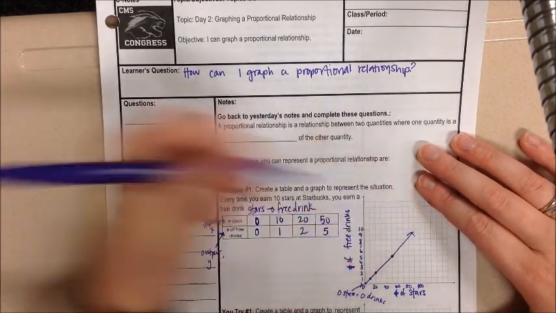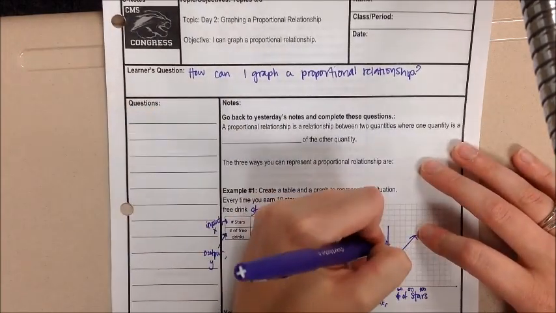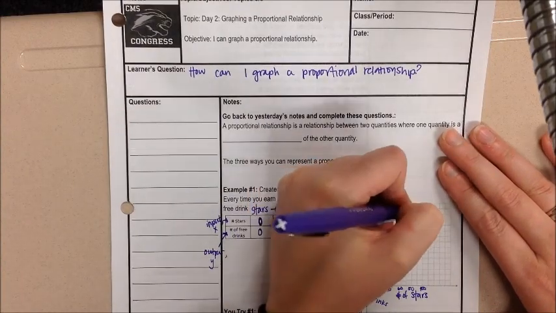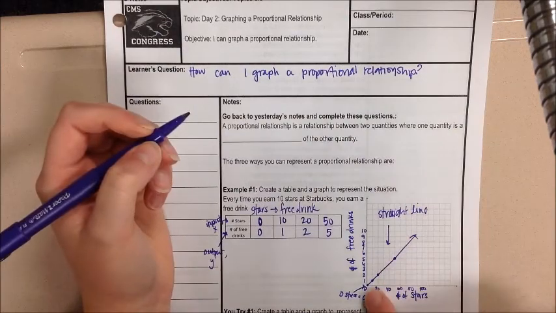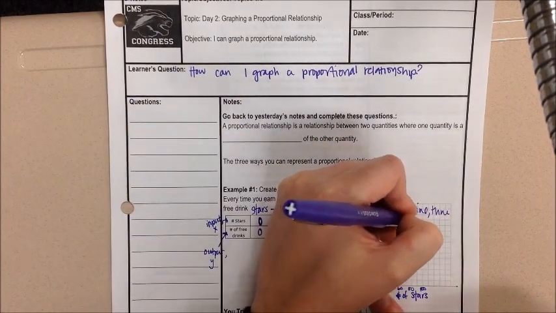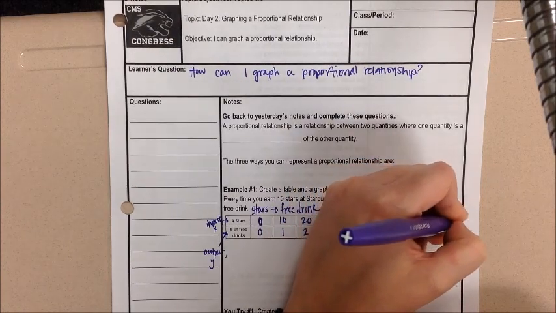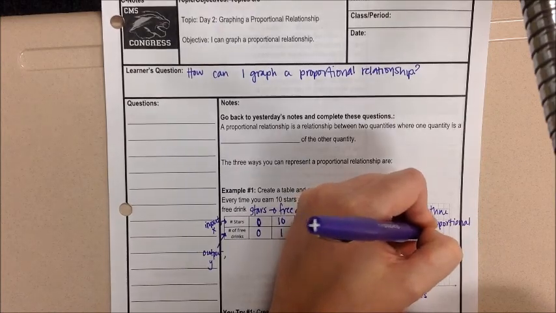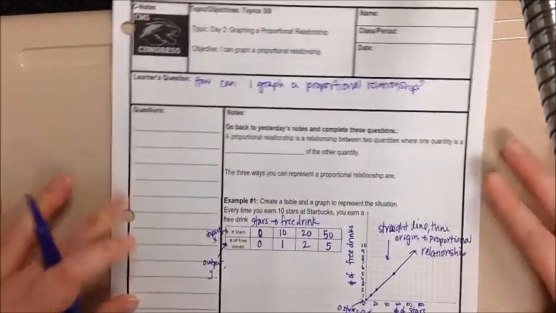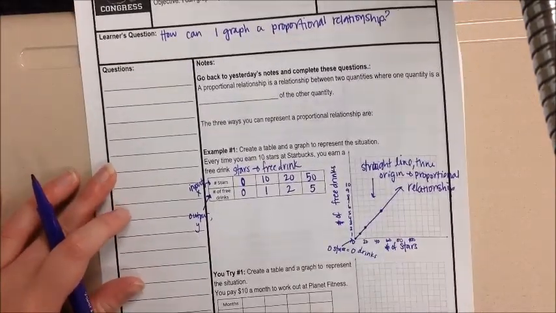So you see that proportional relationship. That straight line, and it goes through the origin. So that is a proportional relationship. I know it didn't ask that, but I think it's important to go back to what we learned yesterday. So that shows it's a proportional relationship. Go ahead and do the You Try number 1 that's next.